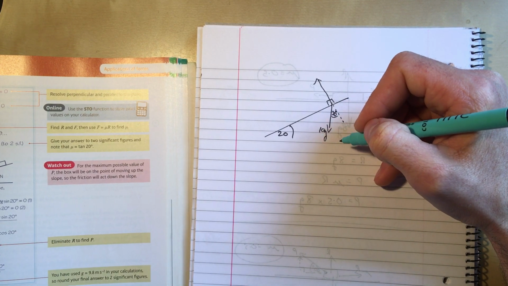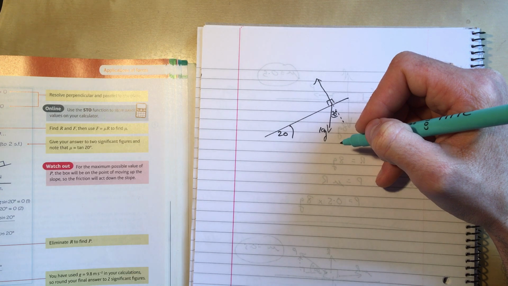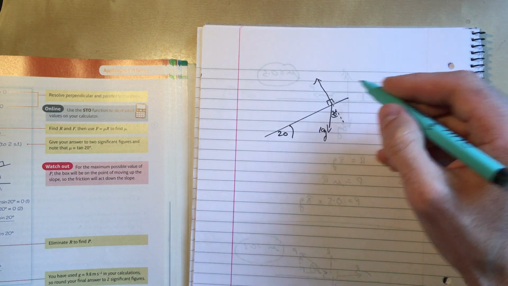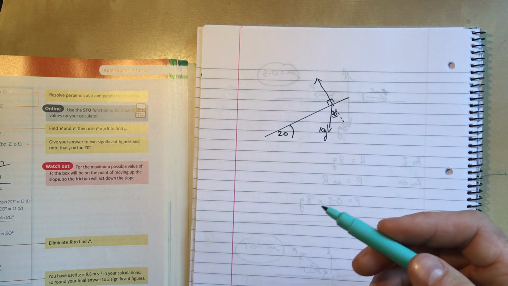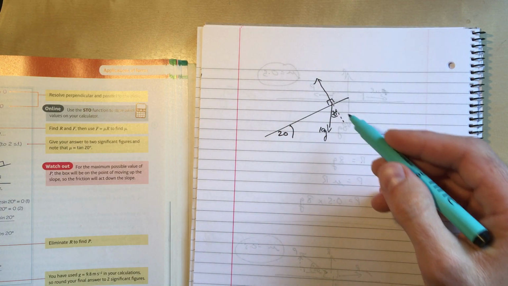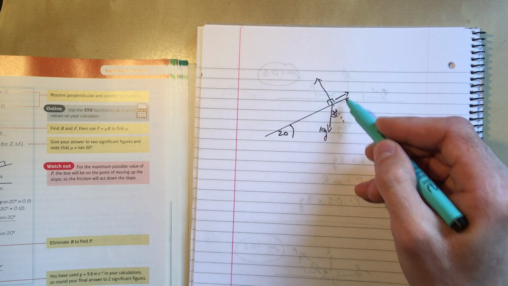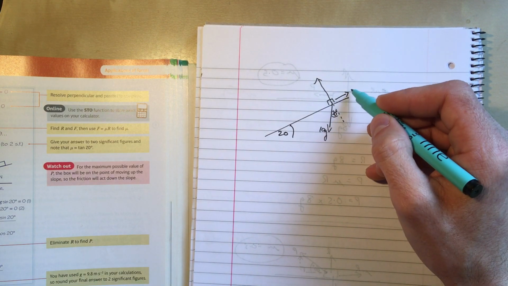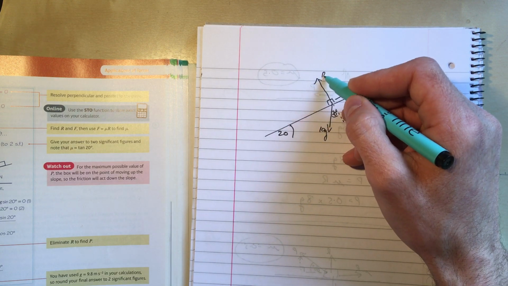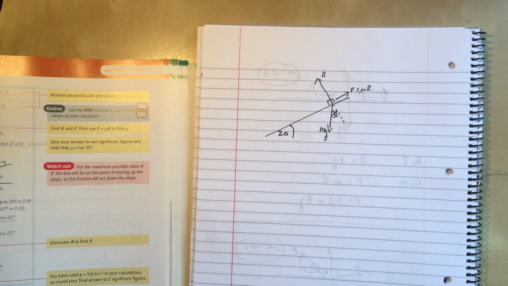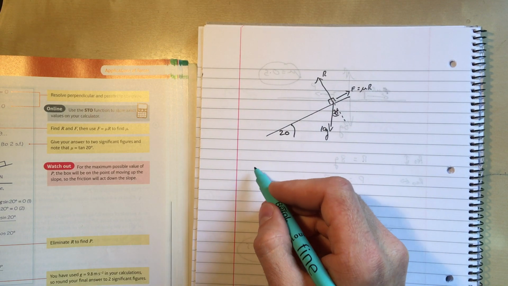Okay. It's in limiting equilibrium on a rough plane inclined at 20 degrees above the horizontal. So there is friction, and it doesn't tell us there's any other forces at the moment. So this is trying to slide down the plane. Friction is moving it up the plane. And in this case, the friction is equal to mu times R because the equilibrium, it says, is limiting. And that's all we have. So we'll have to work with that.